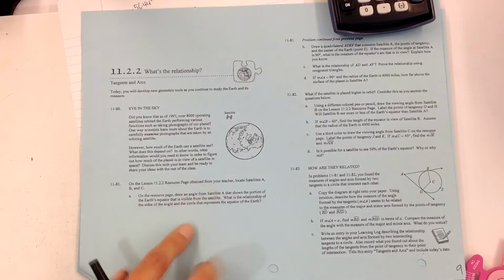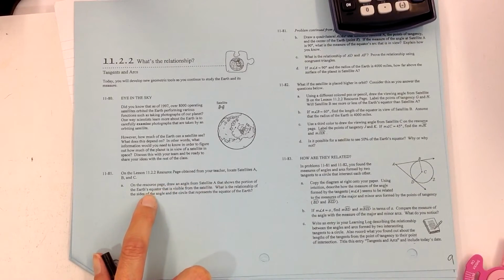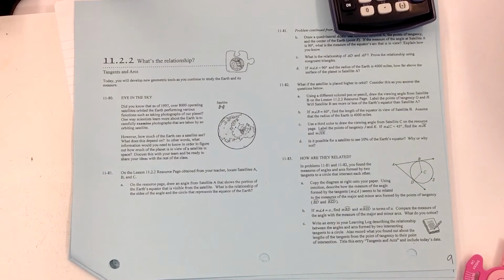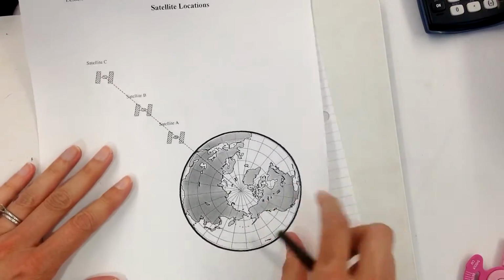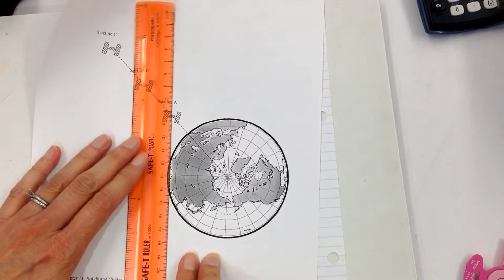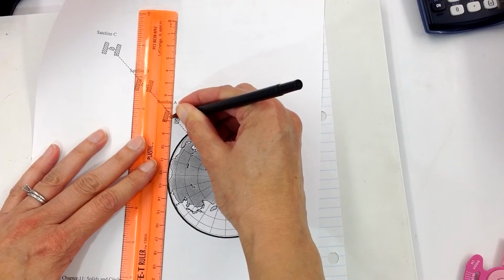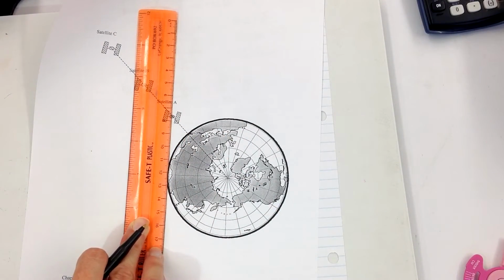So, on your resource page, let's draw an angle from satellite A that shows the portion of the Earth's equator that is visible from the satellite. What is the relationship of the sides of the angle and the circle that represent the equator of the Earth? Okay, so what we need to do is take our paper and a straight edge, definitely do this with the straight edge, and draw a tangent line, be very careful with how you do this, to the side of Earth.